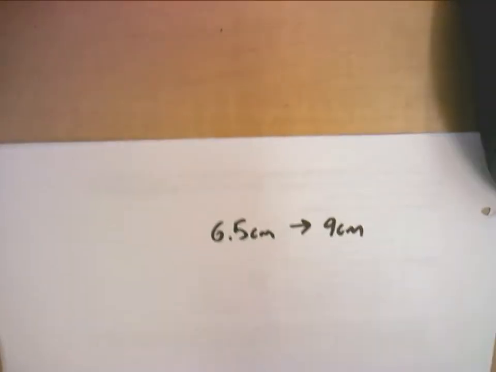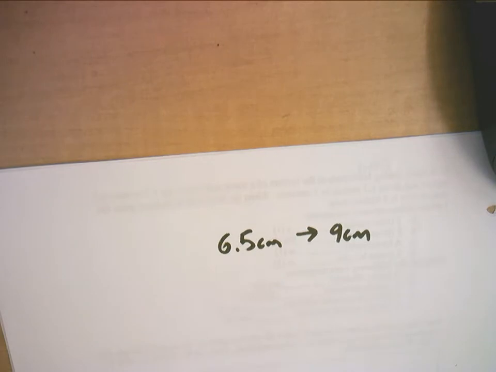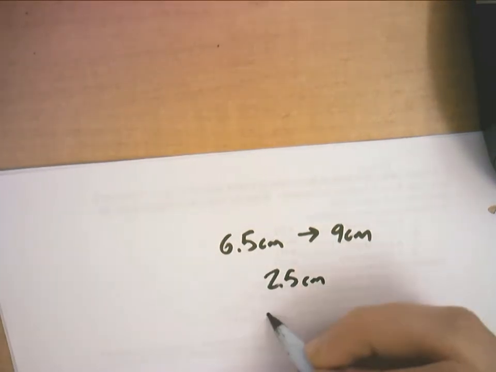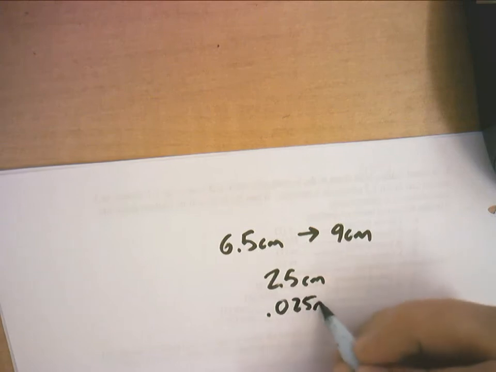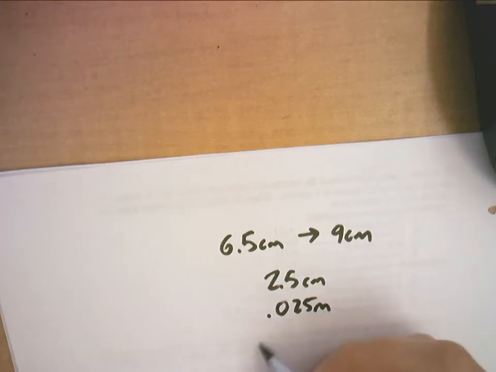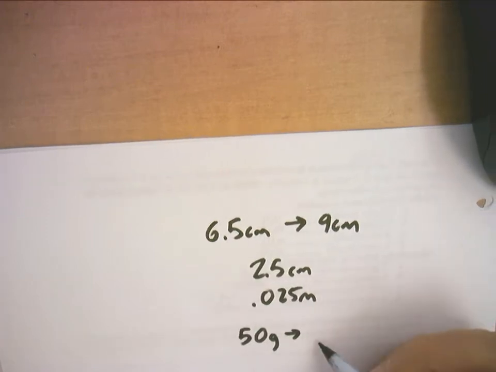So that was our stretch, which means we have a 2.5 centimeter stretch, which is 0.025 meter stretch. When we added that mass of 50 grams, it's going to give us a certain amount of force.